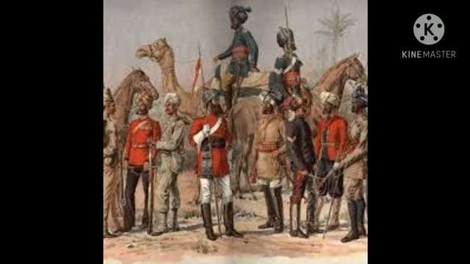The freedom struggles that were taking place across the globe influenced the Indians also. For example, when you were in the 9th standard, you studied about the French Revolution. Actually, the French Revolution took place in 1789 itself. The French Revolution also influenced the Indian freedom struggle.